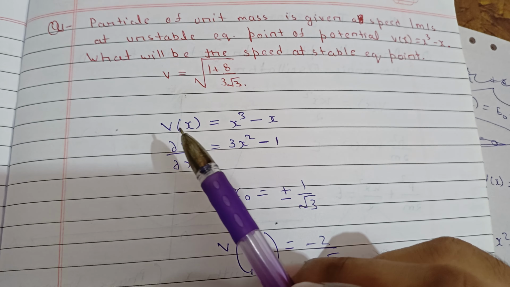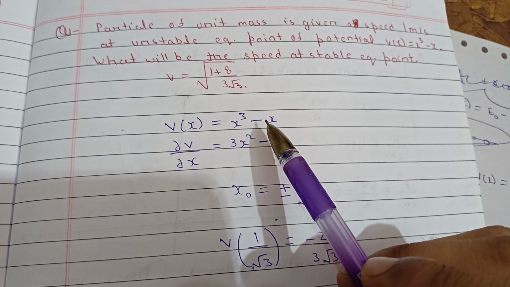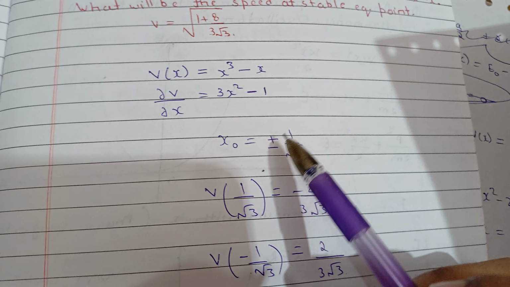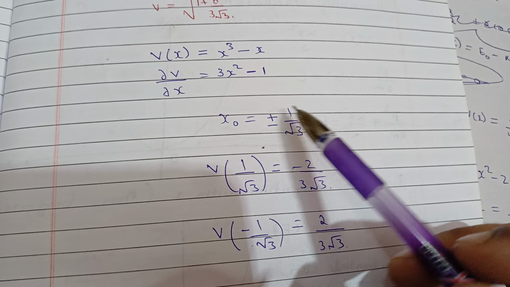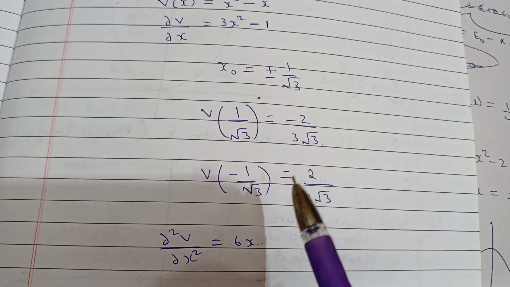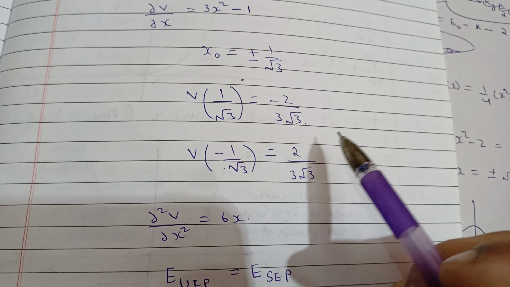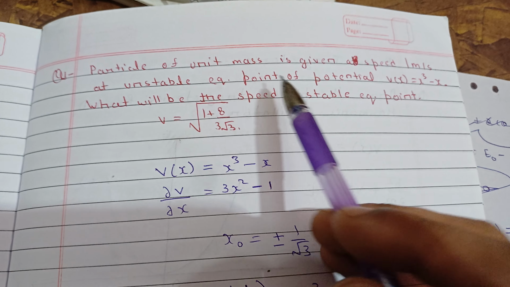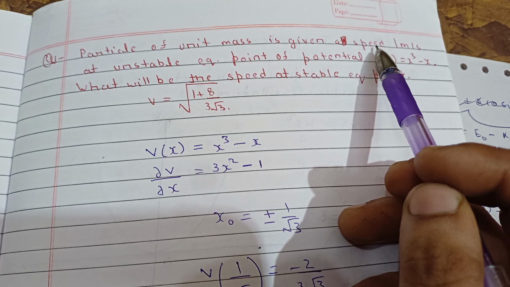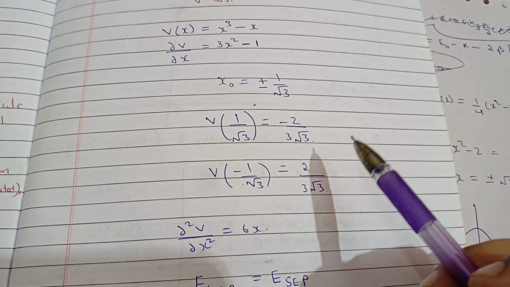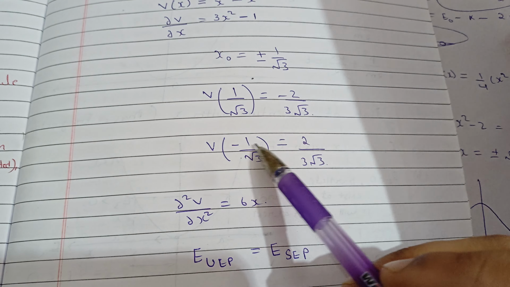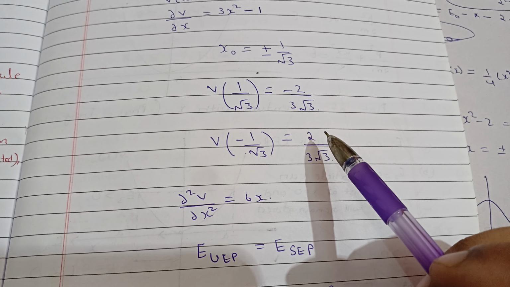How? The potential is given by this formula. So first find the equilibrium points. So dV upon dx will give you these 2 points as equilibrium points. So first find the potential at 1 upon root 3 and minus 1 upon root 3. So you have these potential energies at the stable and unstable equilibrium points. Okay. Now at the unstable equilibrium point, you know the kinetic energy because speed was 1 meter per second. So half m v square will give you the kinetic energy at the unstable equilibrium point. And from here you can get this. Means at minus 1 upon root 3 you will have the unstable equilibrium point.